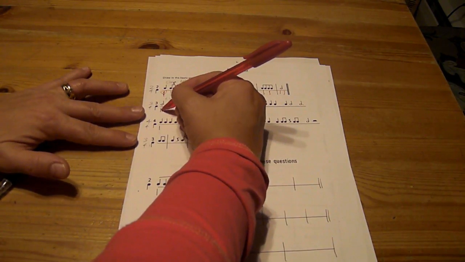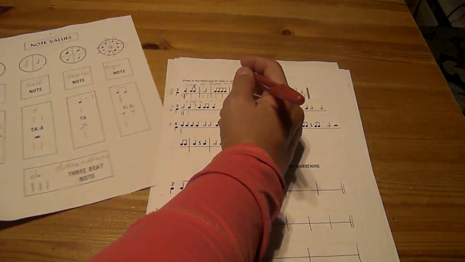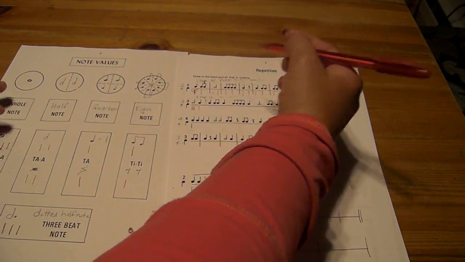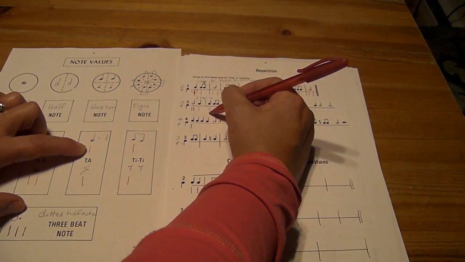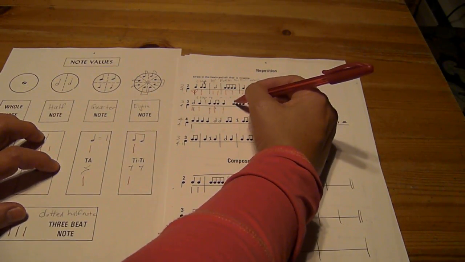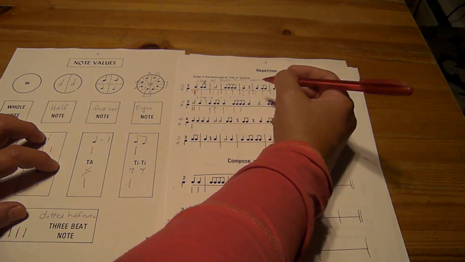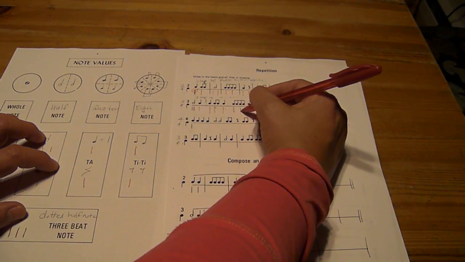A half note gets 1, 2. A ta gets 1. And just in case you don't remember, we'll put this right here so we can refer back to it. Ta gets 1 beat. Ti gets 1 beat. This is ti, ti, ti, ti. So it's 2 ti-tis, or 4 eighth notes. So a beat and a beat.